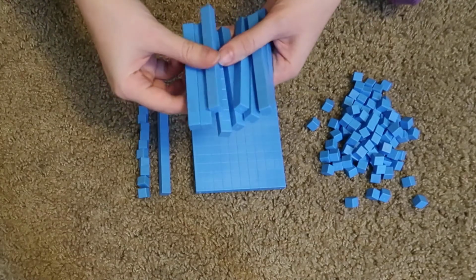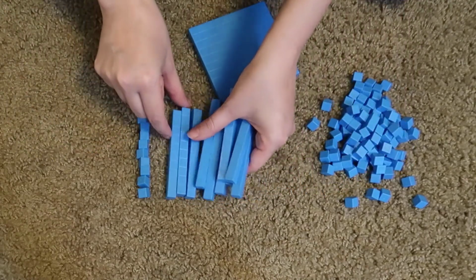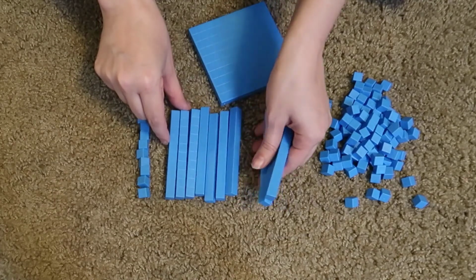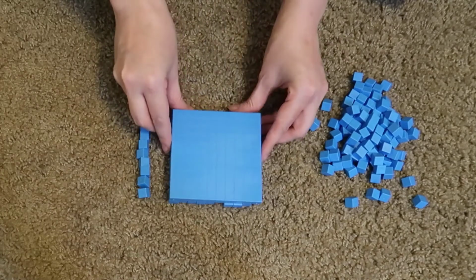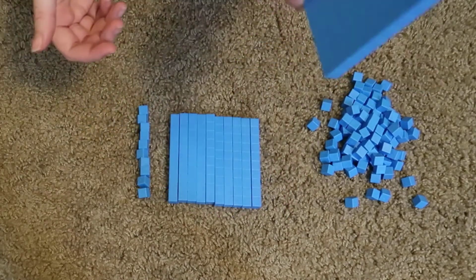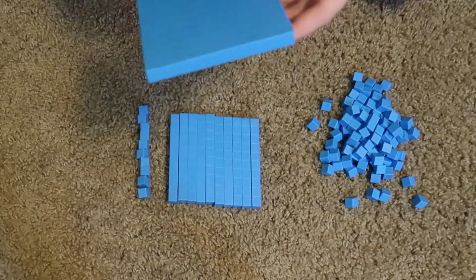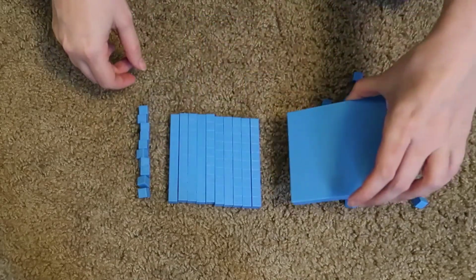We could take 10 blocks, right? That would be 100. So 1, 2, 3, 4, 5, 6, 7, 8, 9, 10. Or we could just have a block that is 10 by 10. They're not actually blocks, it's just got scratches on it to make it look like they were blocks. But now all of a sudden we've got 100s.